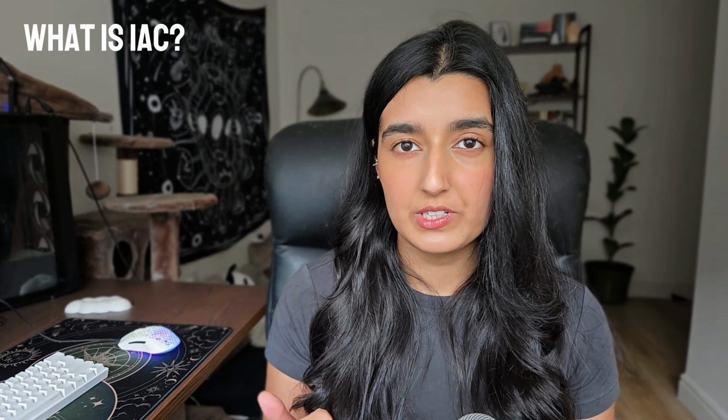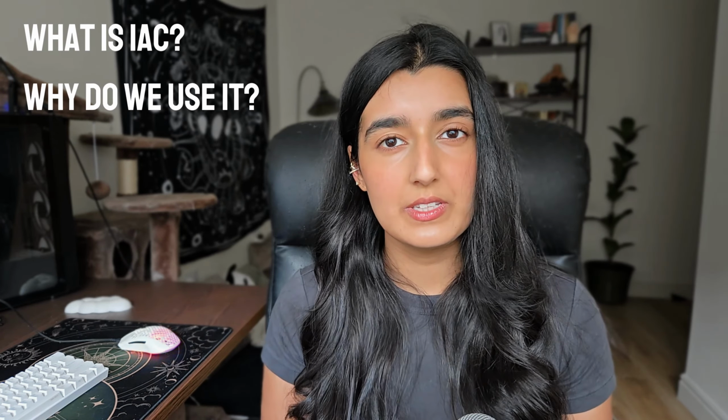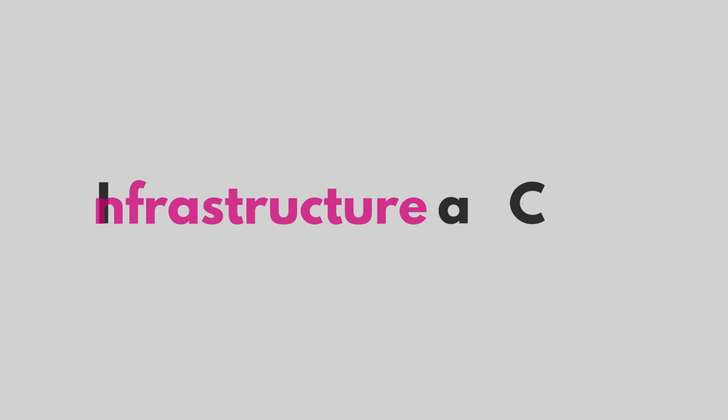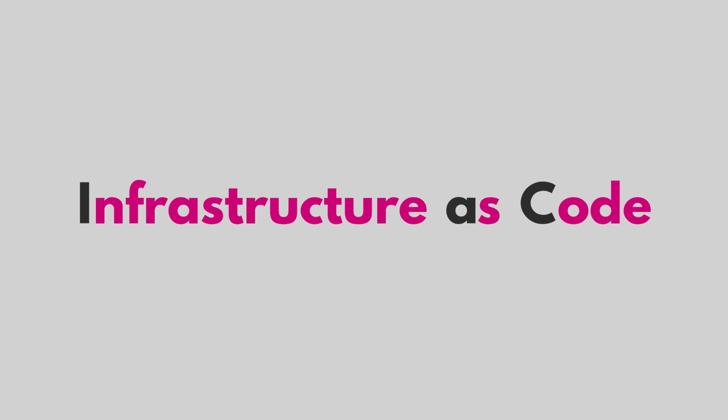What is infrastructure as code? Why do developers use it? And what problem is it actually solving? Infrastructure as code is just a way of managing and configuring infrastructure through code instead of manually using the user interface. It allows you to build, change, and manage your infrastructure in a trackable, repeatable way.